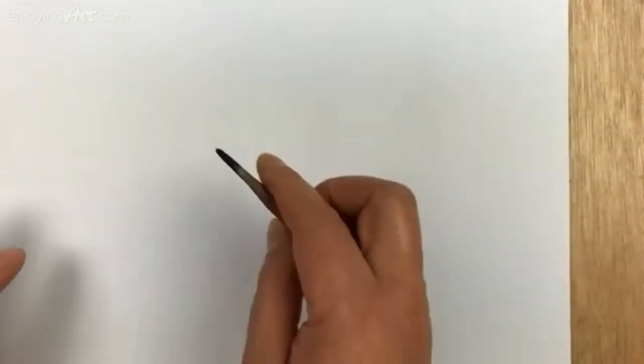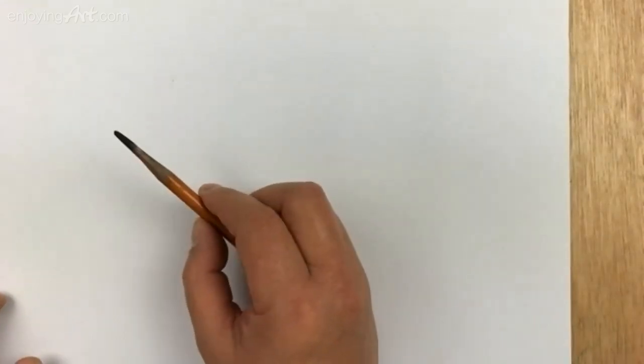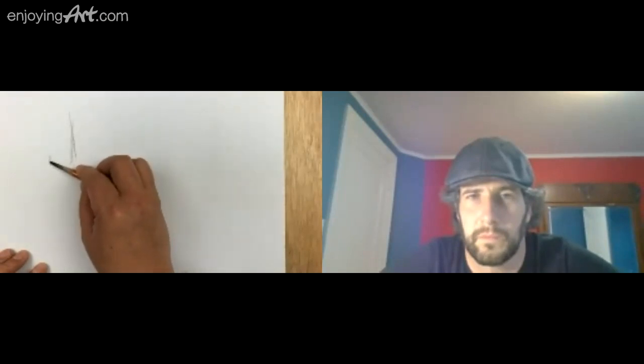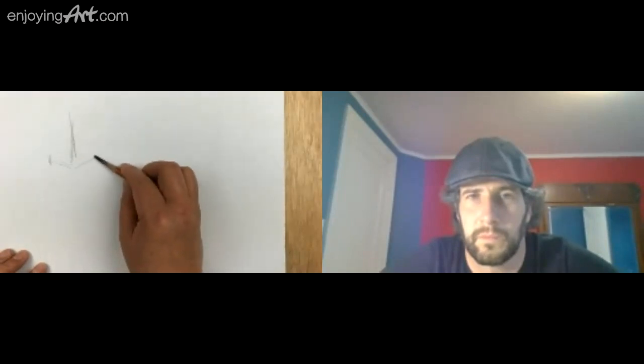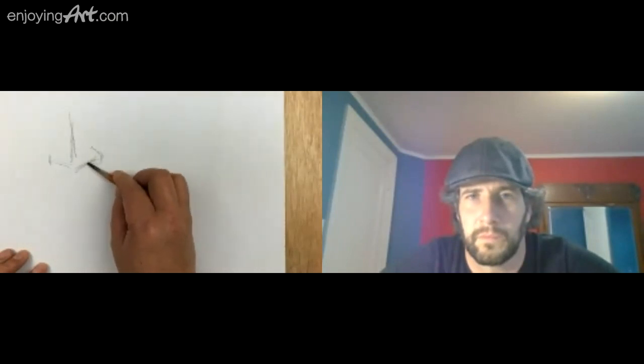Let's talk about how to draw a face. First thing, I'm going to look at Jonathan's nose. Can you lower your face a little bit, Jonathan? That's much better. Okay, first thing you need to know, how wide is the nose, right? Like this. This is the shape of his nose.